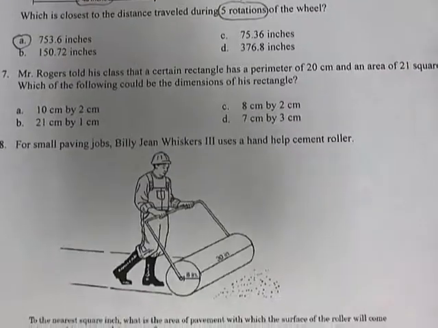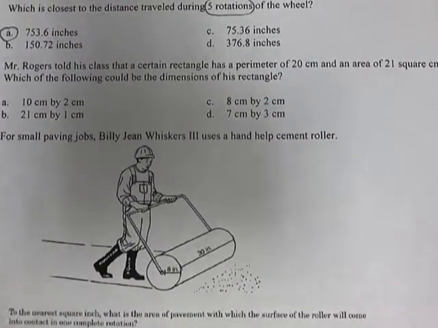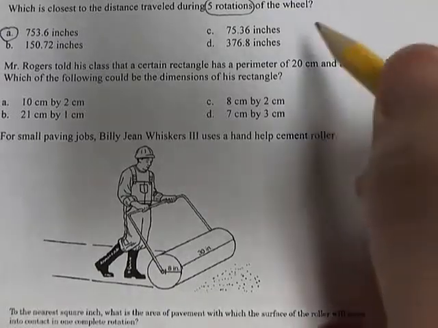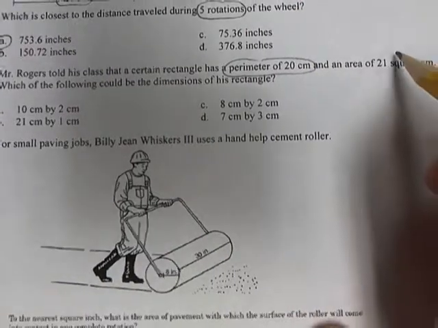Number 7. Mr. Rogers told his class that a certain rectangle has a perimeter of 20 centimeters and an area of 21 square centimeters. Which of the following could be the dimensions of the rectangle? So let's circle: perimeter is 20 and area is 21.